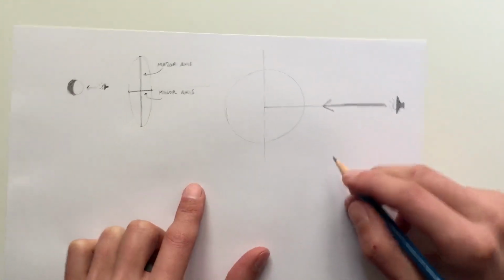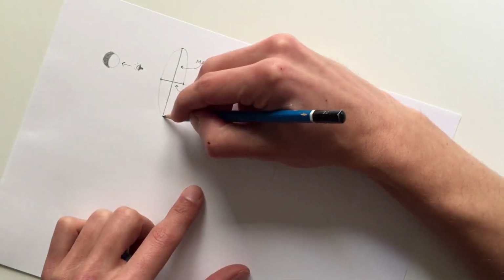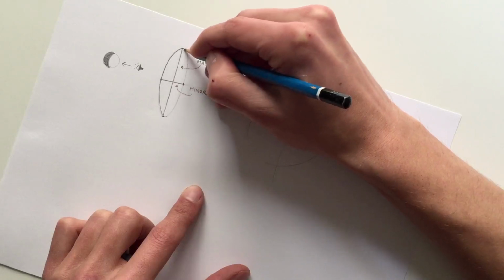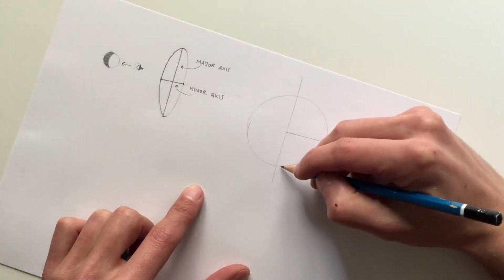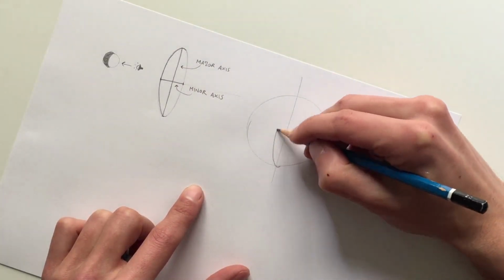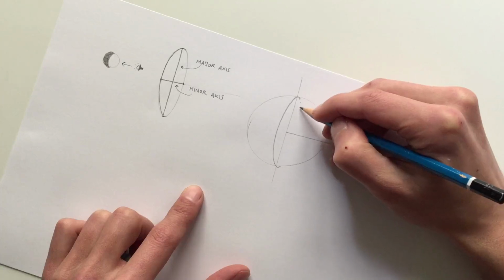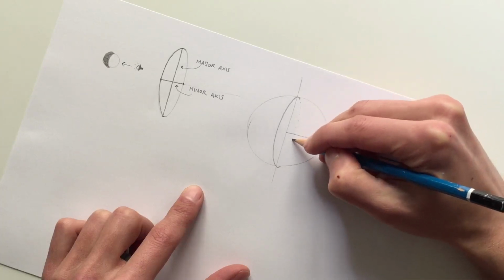Next is to draw the actual ellipse of the terminator. And keep in mind, this is a three-dimensional idea. This is an edge loop, a rubber band that goes around the form. So always draw the terminator with this idea in mind.